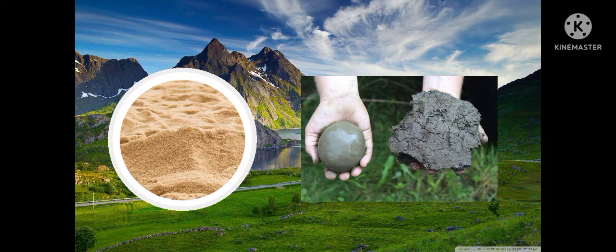Sandy soil has large spaces between the particles, and clayey soil has less space between the particles. Sandy soil is well aerated. Clayey soil is less aerated. Sandy soil's water holding capacity is very low, but in clayey soil the water holding capacity is very high.